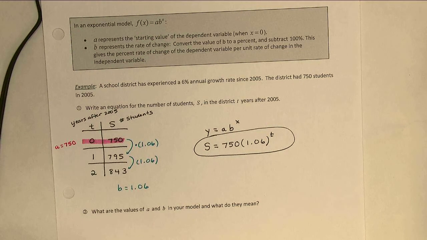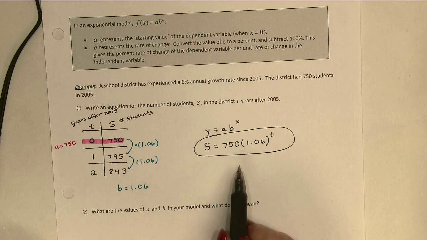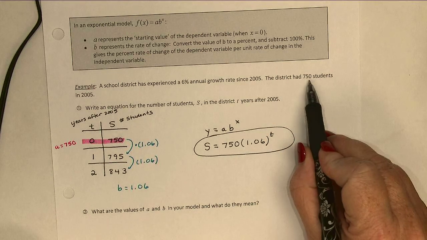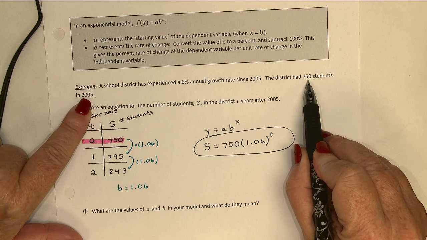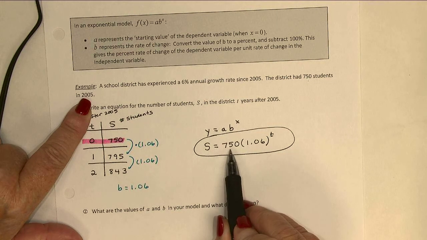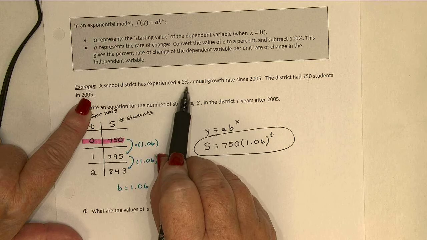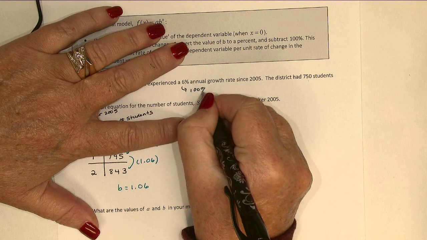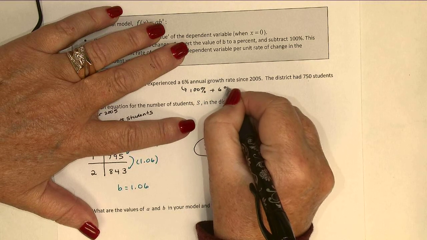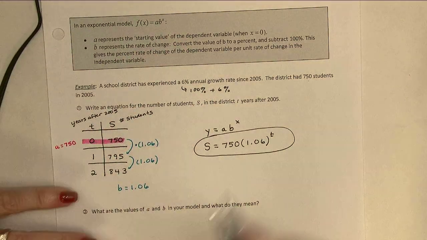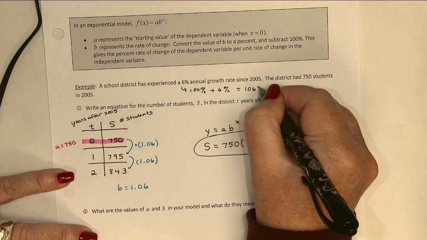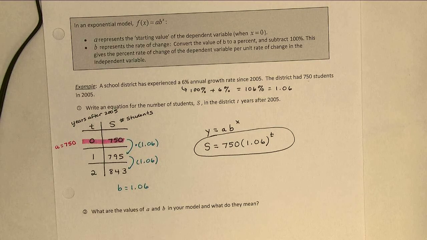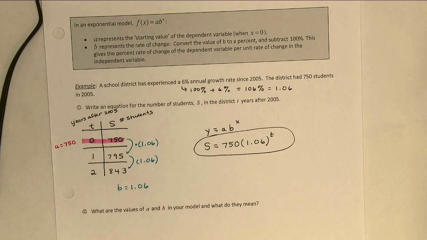In an exponential function, if you know the beginning value, 750 students at the beginning time of 2005, you can just put that right in there for your A. And if you know the growth rate, we simply have to go back and say, yeah, we got 100%, we keep everything we had, plus we add the 6%, and then convert to a decimal, and there's your B. So, not absolutely necessary to draw the table, although you can if it helps you. If you can identify the pieces right from the problem, that's okay too.